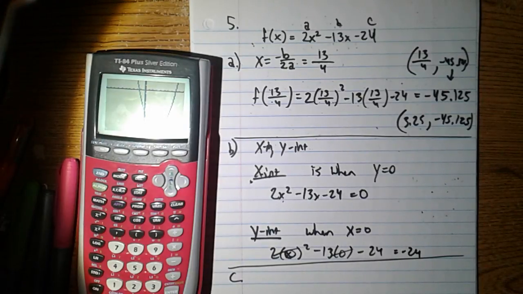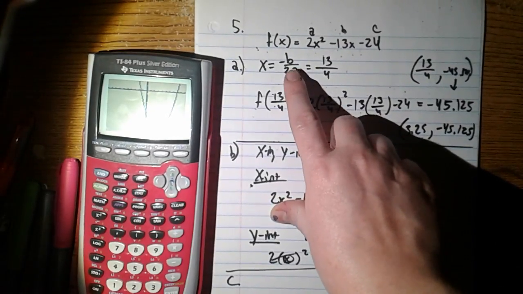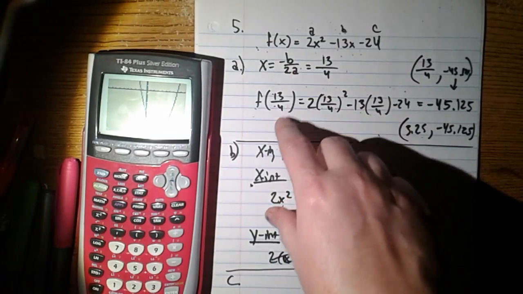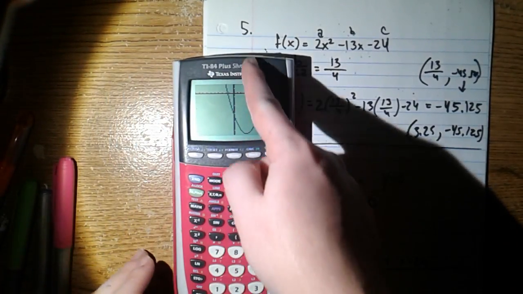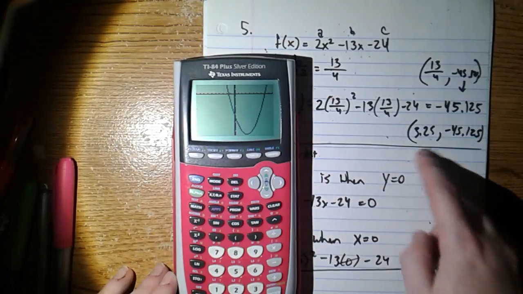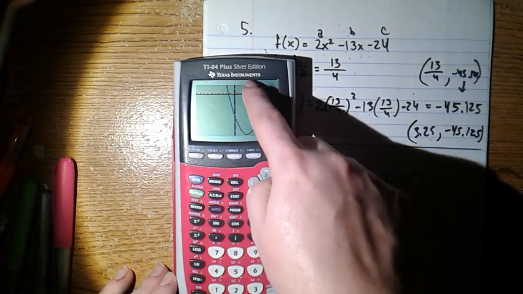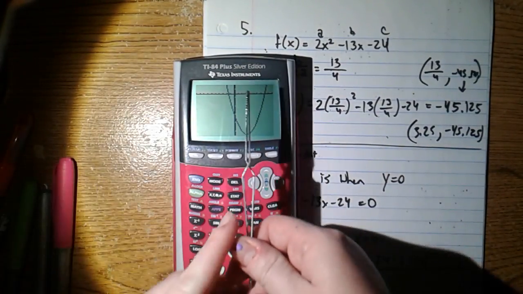Okay, so let's see. I think your equation for the axis of symmetry is your vertex. I'm pretty sure that's what it is, because the axis that it's symmetrical about should be the x. Because if you were to draw a line straight down the middle, you're going to find it at 3.25, and that looks about right. So it should be right down the middle. Let me see if I got something pointy. Here we go.